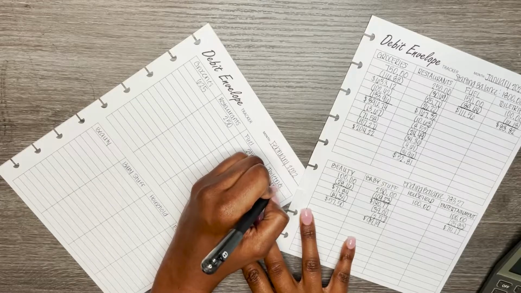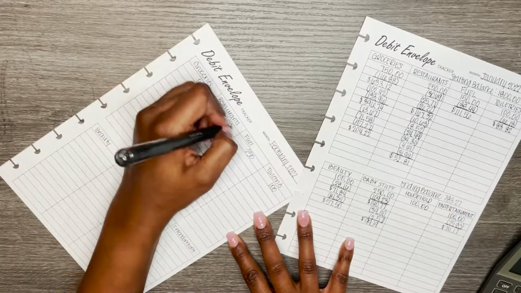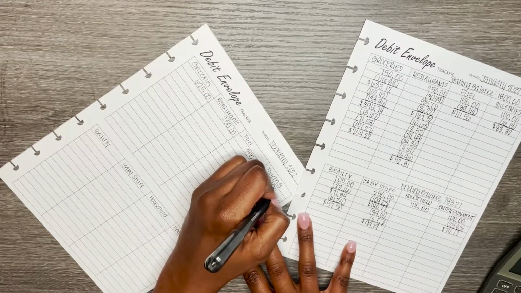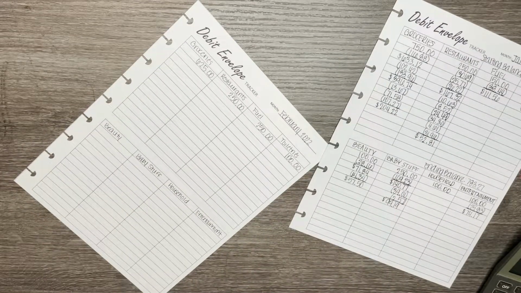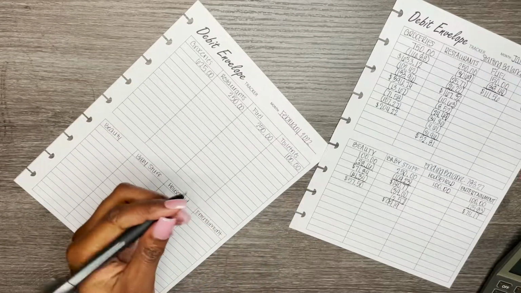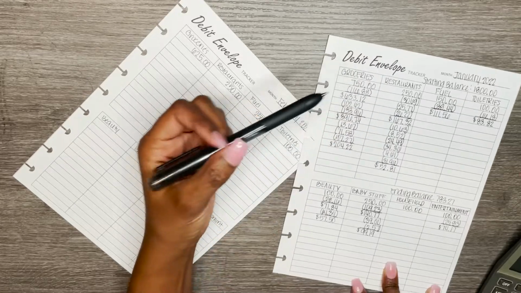So toiletries. I guess I should be putting the zeros behind it. This is the one area, the only area besides writing the exact amount of bills, where I do take into account the change.